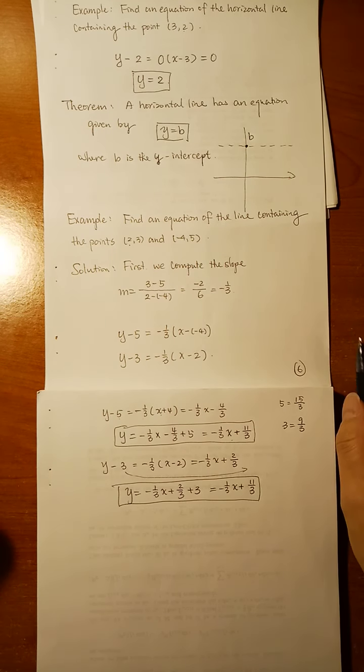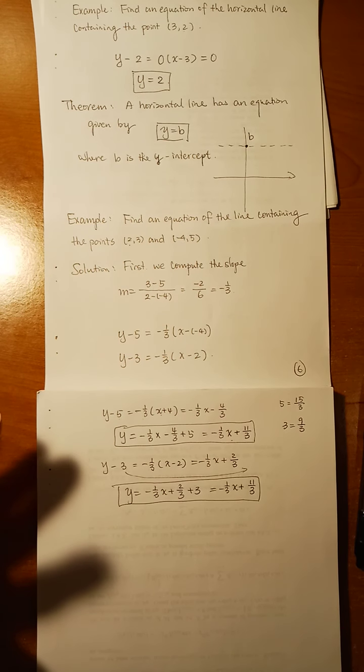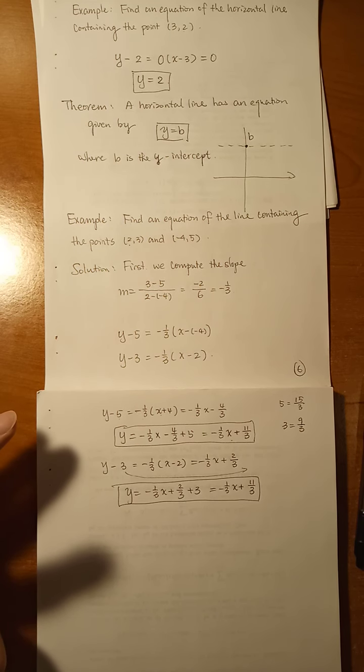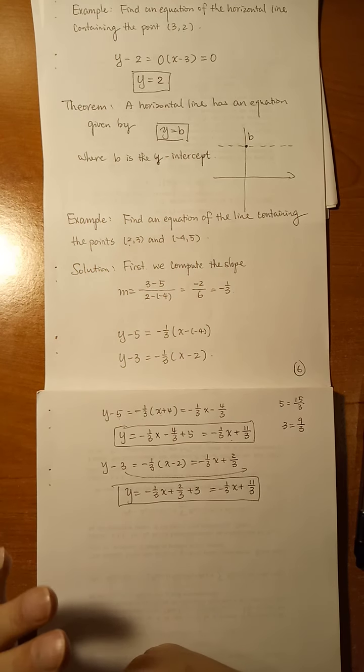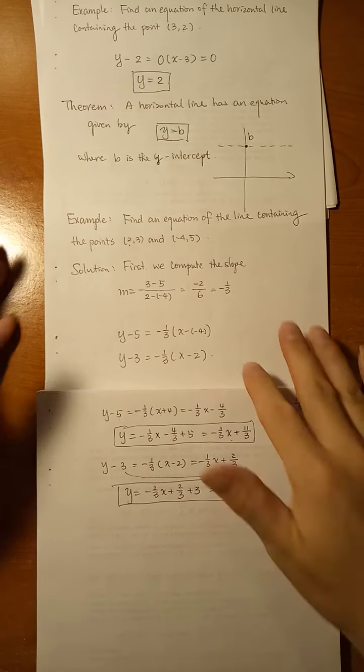So it really does not matter which point you choose in the point slope form after you figure out the slope. Okay? So in this section, the section is long. We will have other topics. In this section, up to current moment, we first study the slope. Slope is a rise over run. And let's review it. It's a long section.